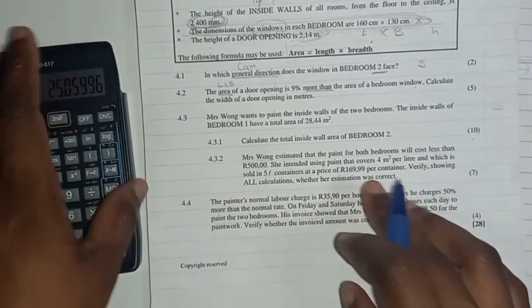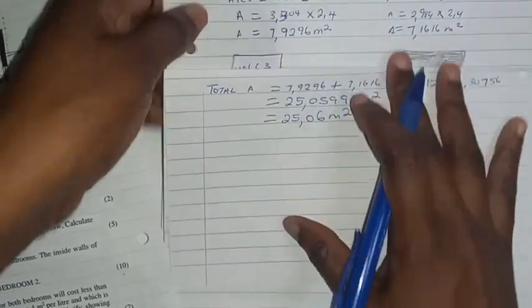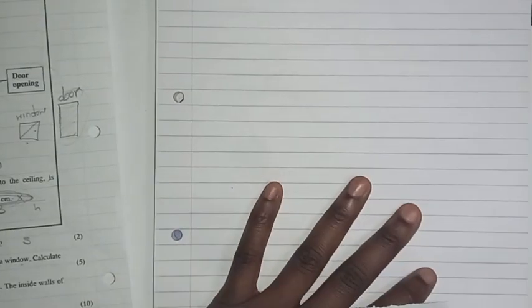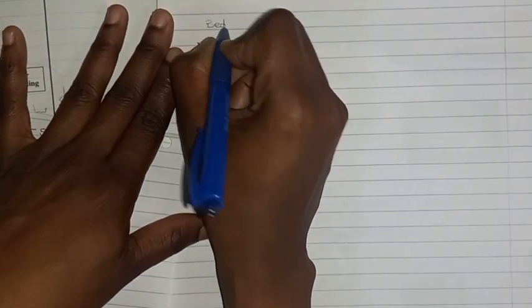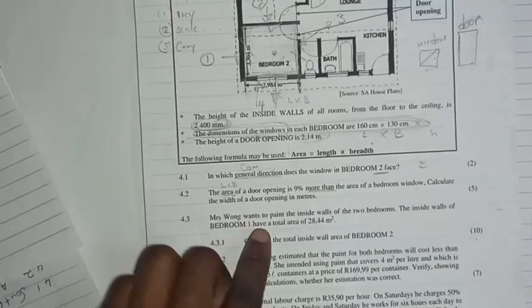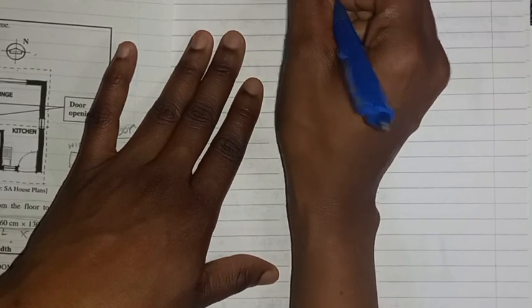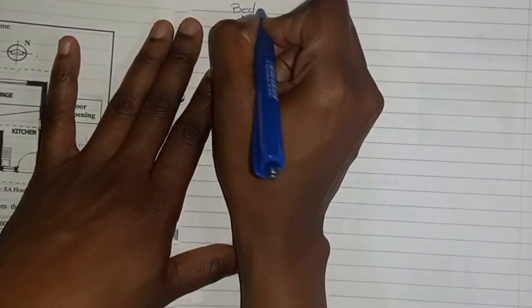By calculating ourselves. Whenever I think of paint, I always think of area, the space we are going to paint. So let's sort out the space we're going to paint first. Okay, so bedroom 1, the space is given to us. So bedroom 1, the space is equal to, let's look at it here, it's given to us as 28,44 meters squared.